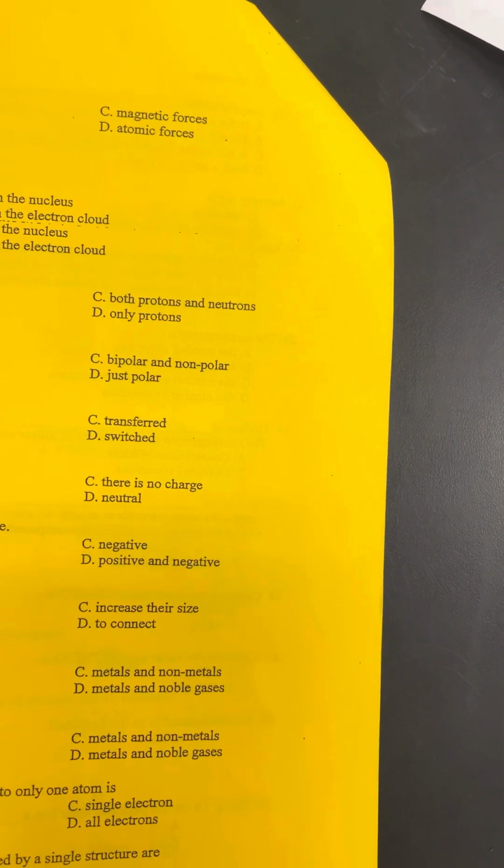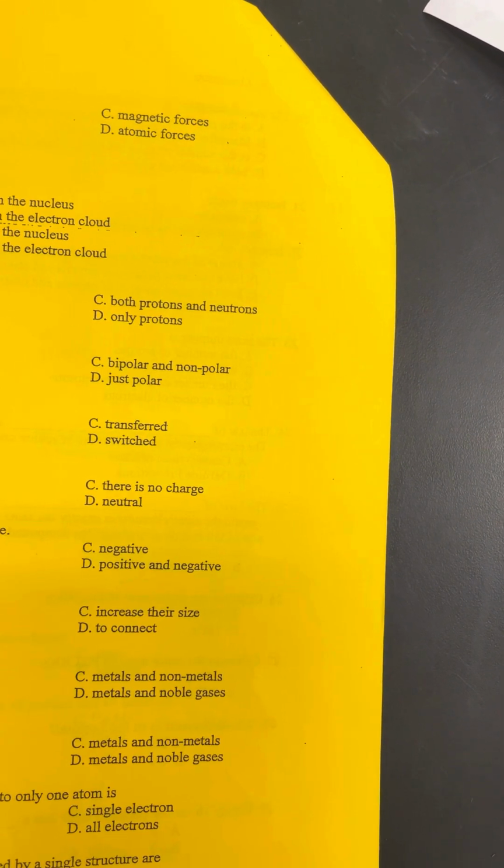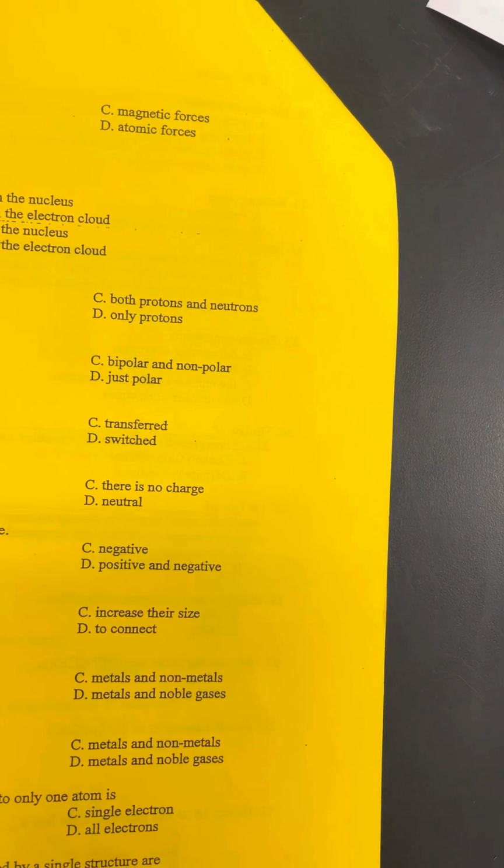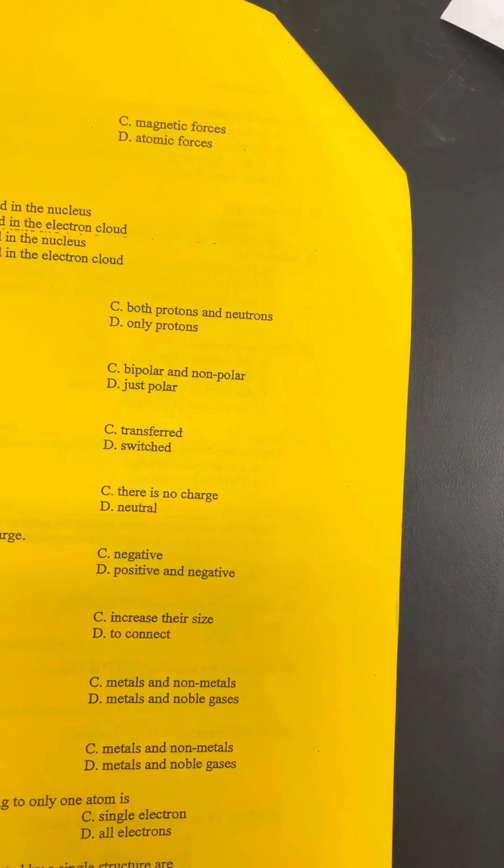37. Atoms bond to A, become more stable. B, release energy. C, increase their size. D, to connect.